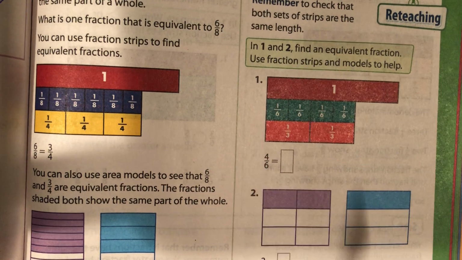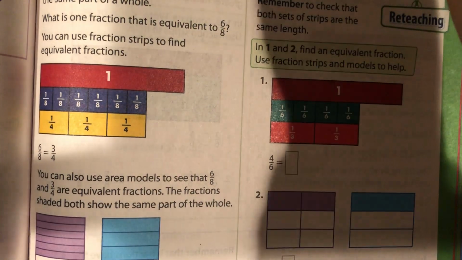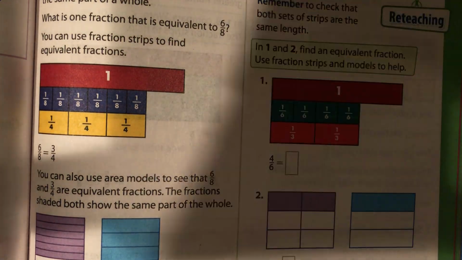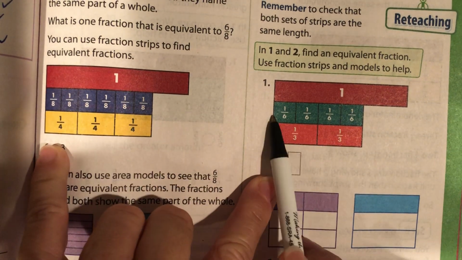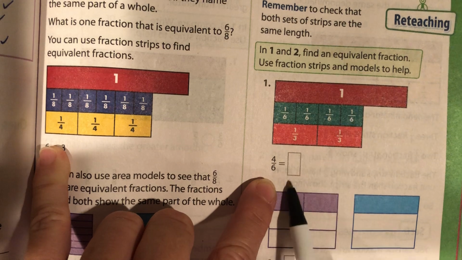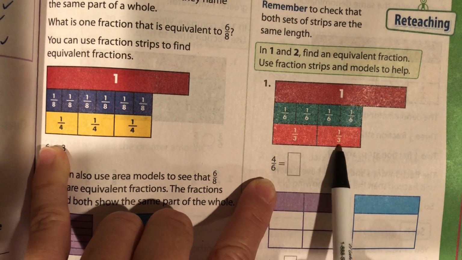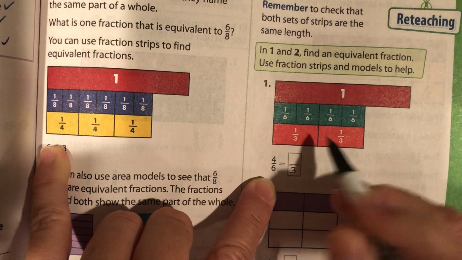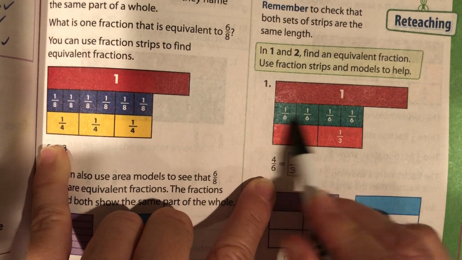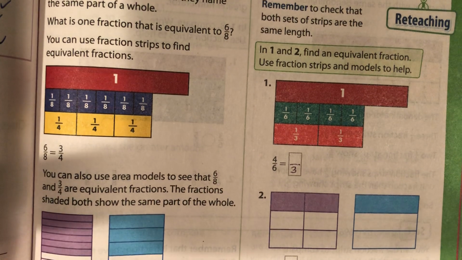Okay, for 1 and 2, find the equivalent fractions, okay? You can use your fraction flip book to help. For this one, they're giving you this. So you have 4/6 is equal to whatever fraction, okay? So I'll give you a hint. The denominator is thirds, right? And you have to figure out how many thirds are equivalent to 4/6.